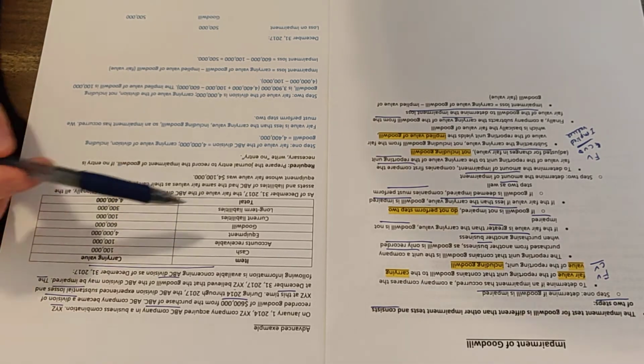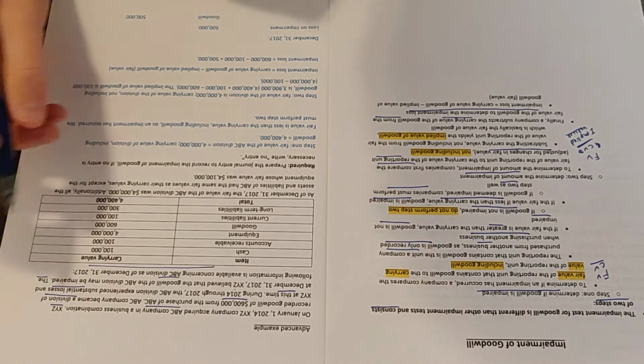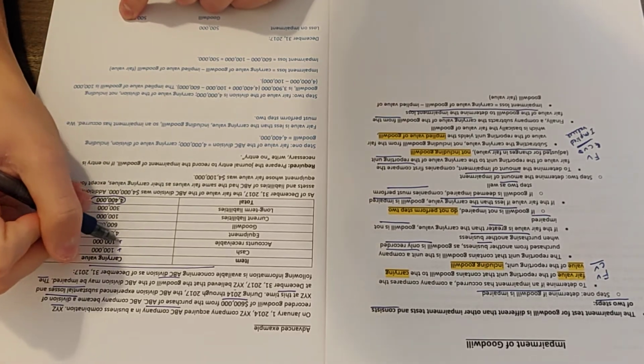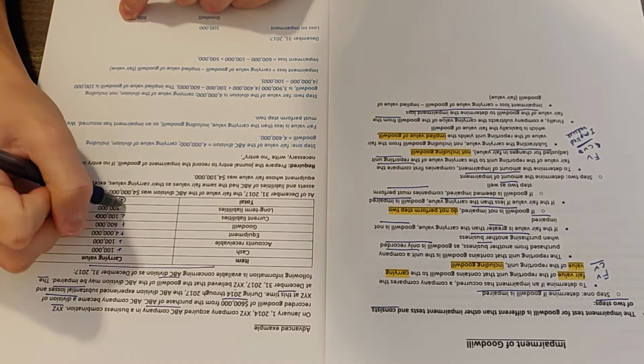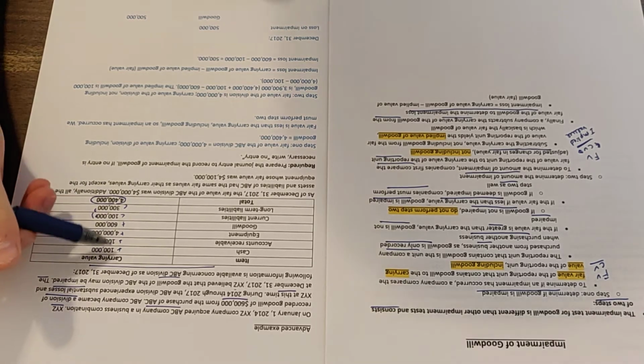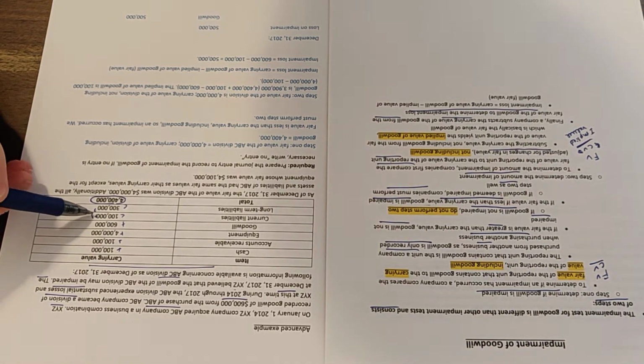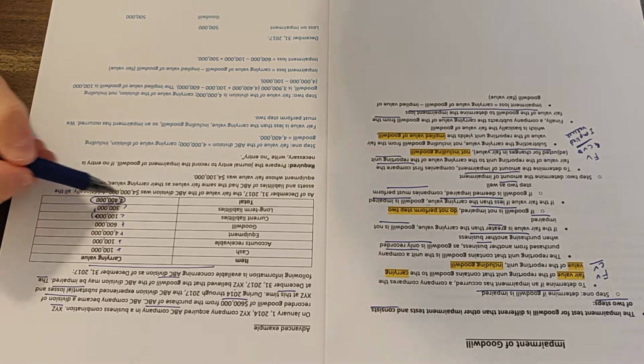Then we're told a bunch of items and their carrying values, and we're told the total carrying value is $4.4 million. They're just taking add, subtract, because assets you would add, liabilities you would subtract, to get the actual carrying value. So you would have 100,000, 200,000, 4.2 million, 4.8 million, 4.7 million, 4.4 million.